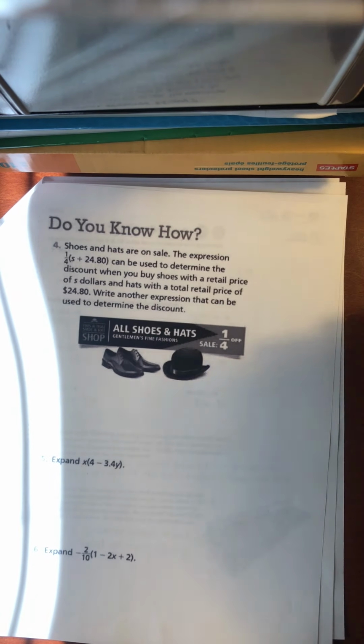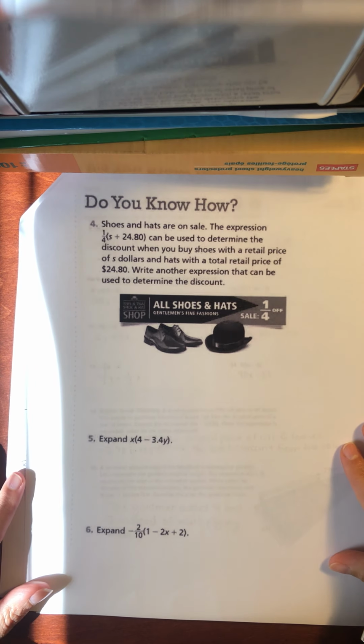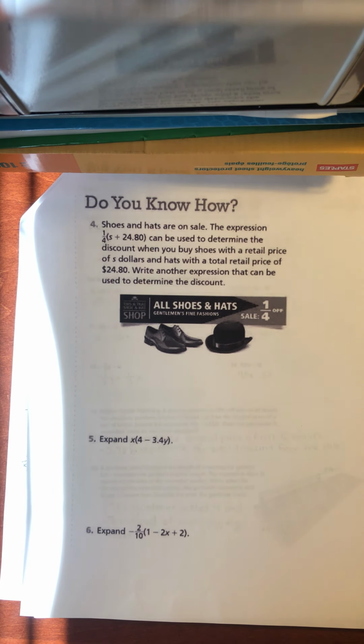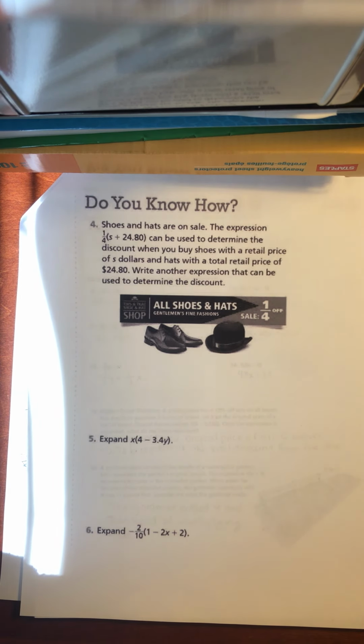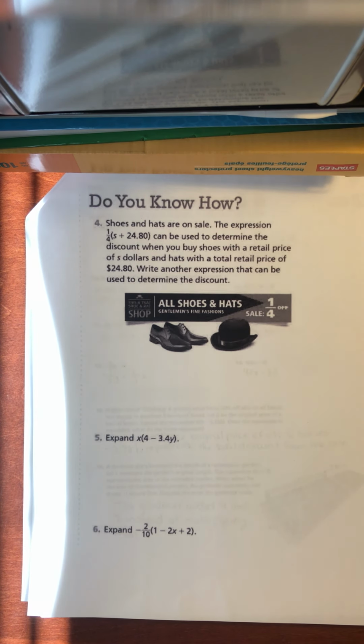Okay, so it says shoes and hats are on sale. The expression 1/4 times the quantity S plus $24.80 can be used to determine the discount when you buy shoes with a retail price of S dollars and hats with a total retail price of $24.80. Write another expression that can be used to determine the discount.